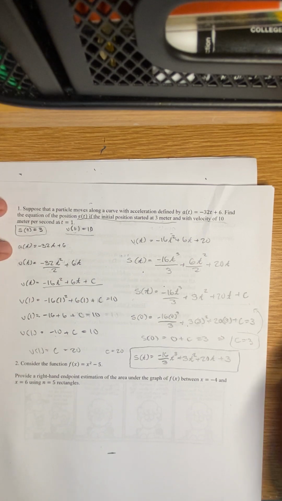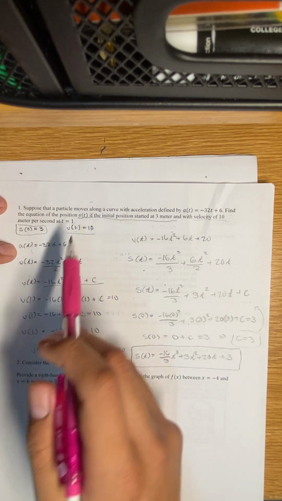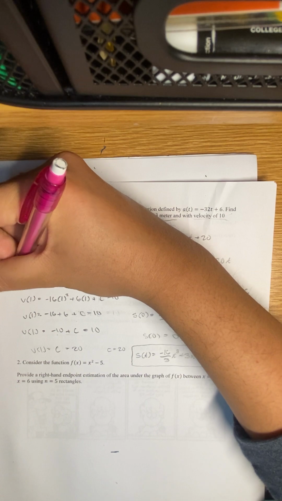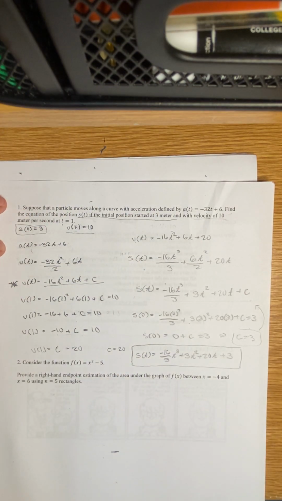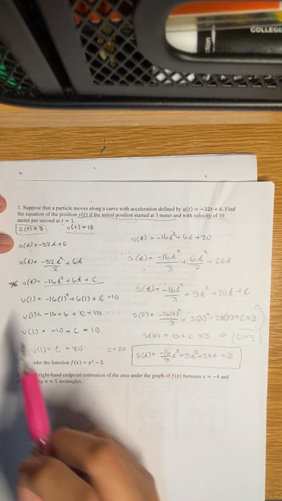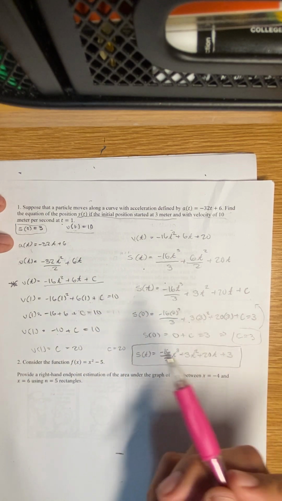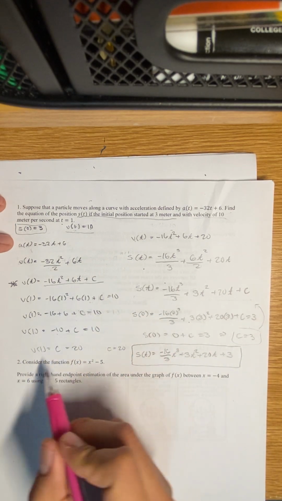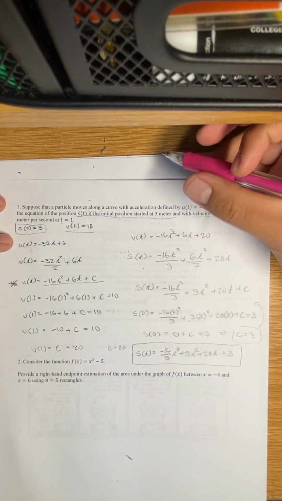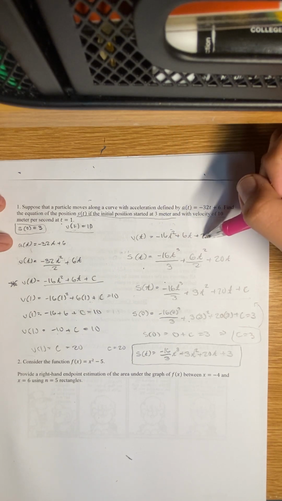From there, we once again look at the acceleration equation, and we have to find the antiderivative so that we get the velocity. So this would be your antiderivative equation of acceleration, and then you'd solve from there with the given information of v(1) equals 10. For every t, you plug in the value 1, and it equals 10. There you can solve for c. After you simplify and find c, you can plug that back into the original equation and get your new velocity equation, which is v(t) equals negative 16t squared plus 6t plus 20.